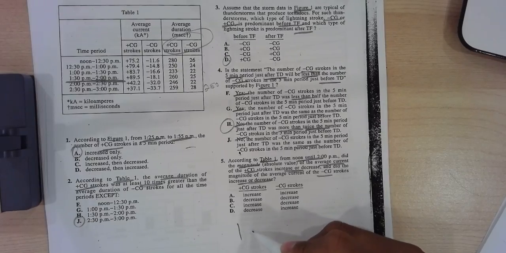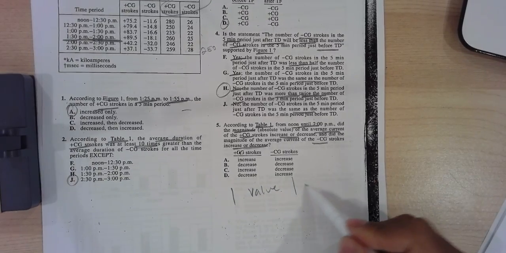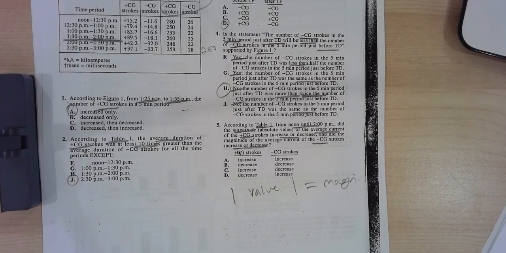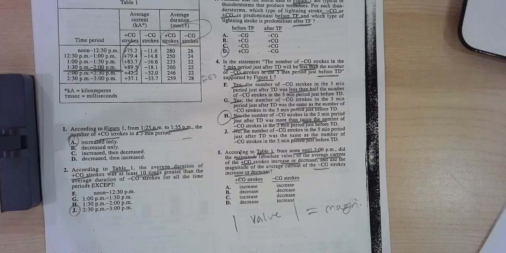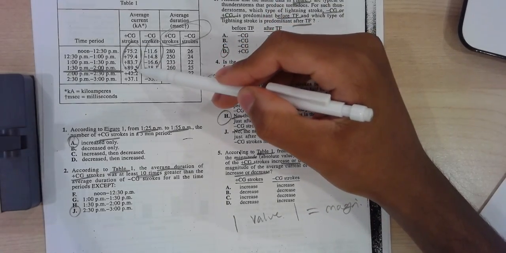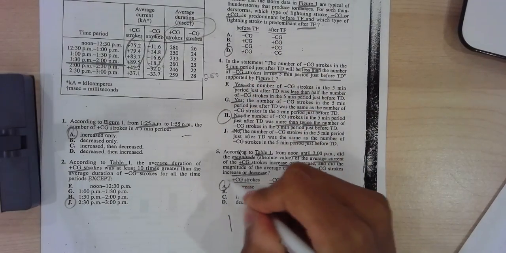Magnitude is the absolute value. Good. So you have your value, and you take the absolute value of that, and you get your magnitude. They defined it right here, but sometimes they won't. So you can see right up until there, all those values increase, and same thing. All of these, it goes from 75 to 90. Here it goes from 11 to 18. That's increasing for both, so it's A.